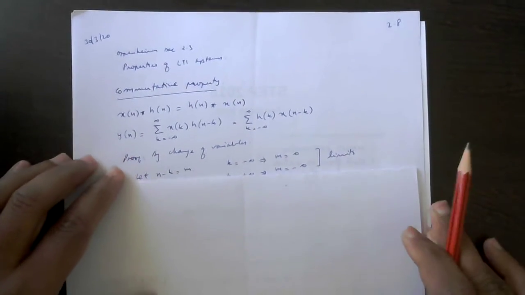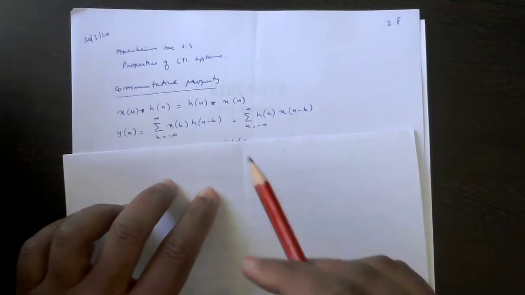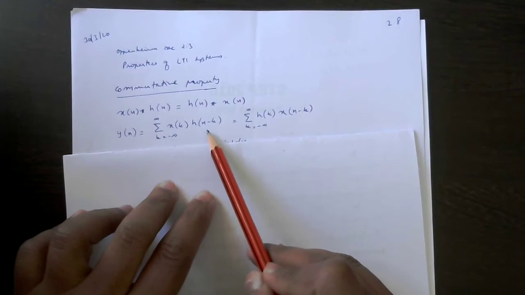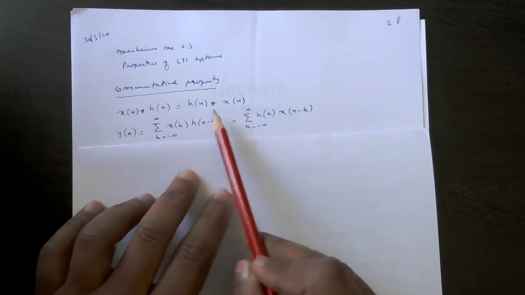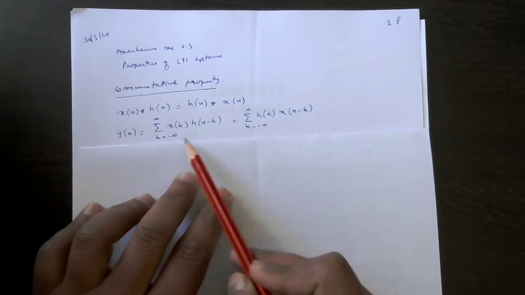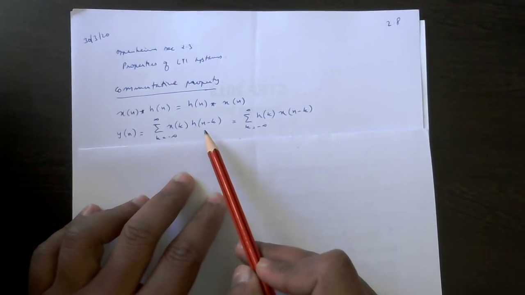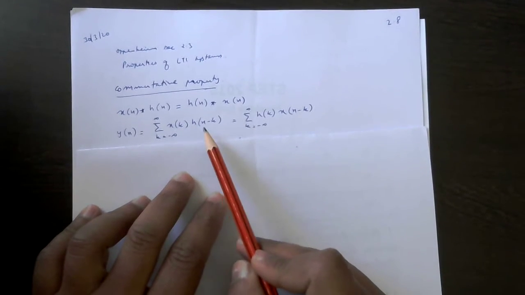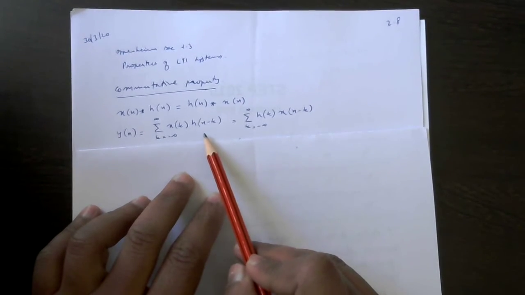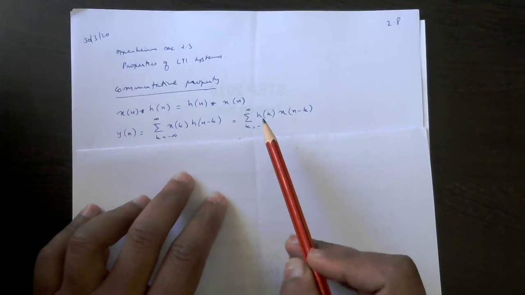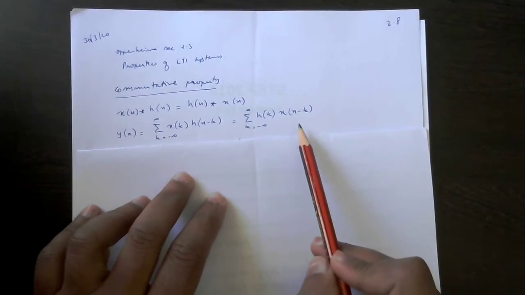So if you write the convolution sum, y of n is, in the form which we have seen earlier, the sum of x of k h of n minus k. By this property, this is equal to the sum of h of k x of n minus k. So essentially, in the form which we saw earlier, in the convolution operation we flip and shift the h of n. Due to the commutative property, we can also flip and shift x of n.